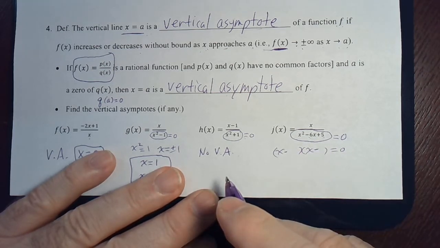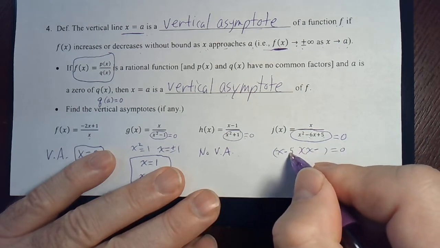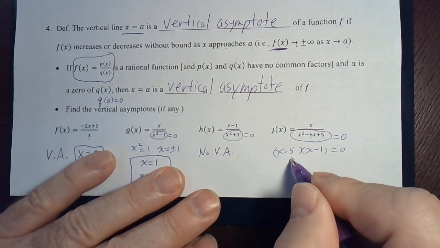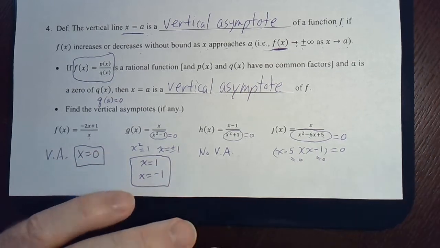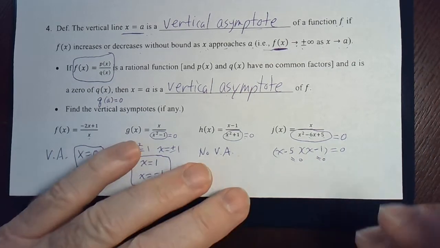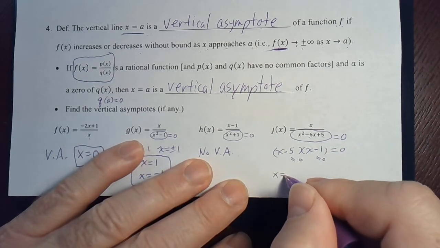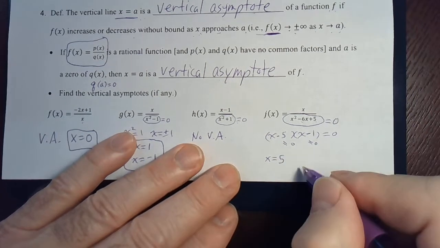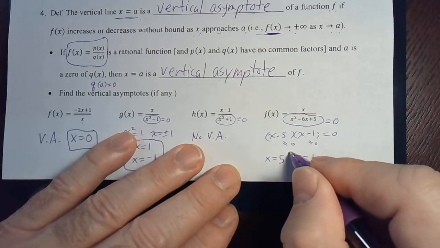And I think 5 and 1 would do it. So you set those equal to 0, and our vertical asymptotes are x equals 5 and x equals 1.